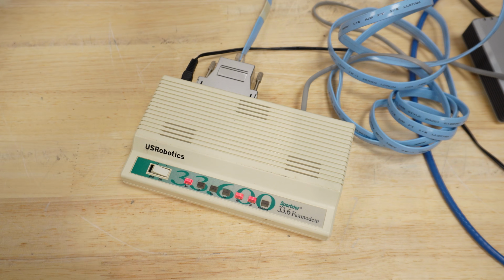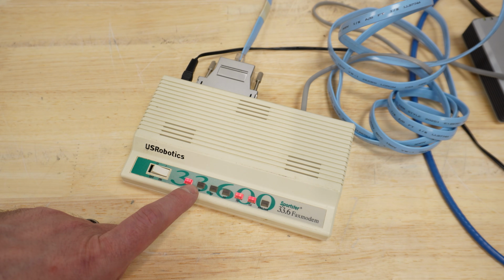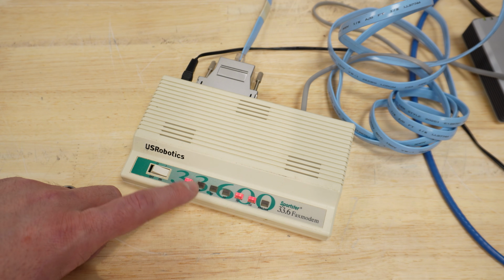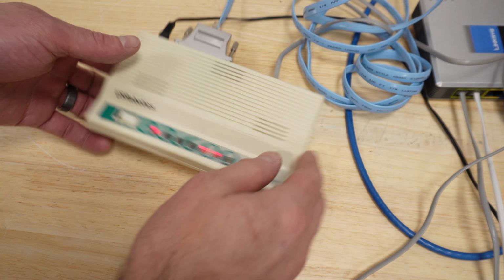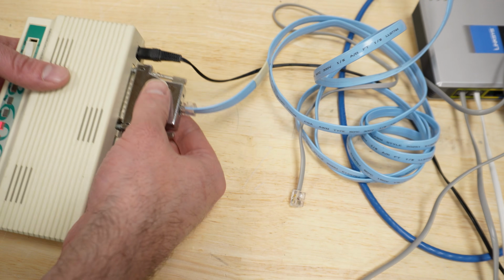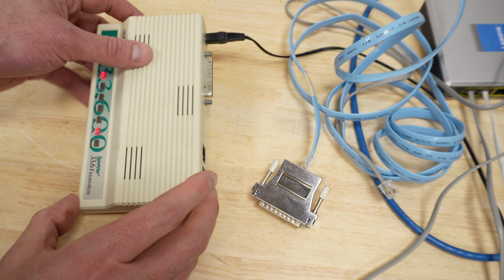I guess I'll try another dial. Same result. Sort of a relay click sound. These all kind of blink. It's trying. It's probably a pretty simple fault inside. Let's get this thing unhooked, and we're going to try something a little different.